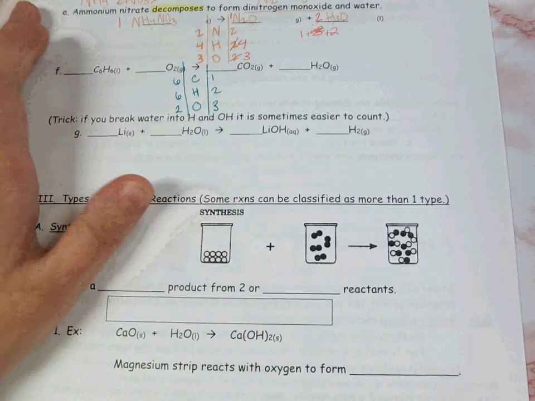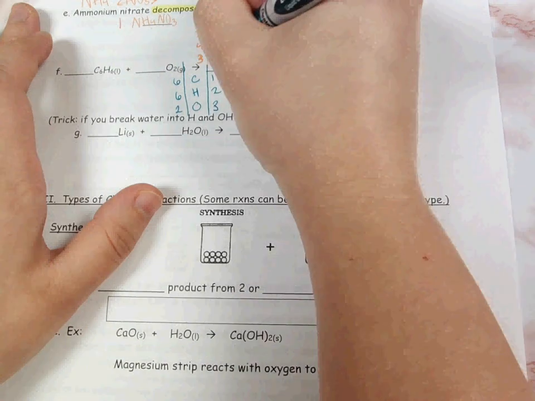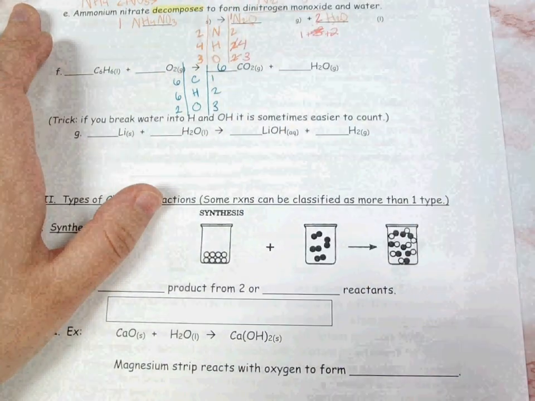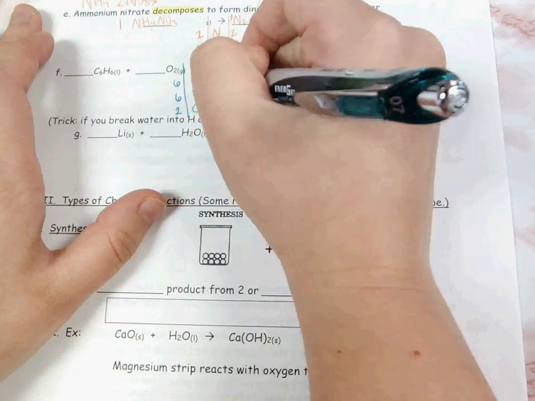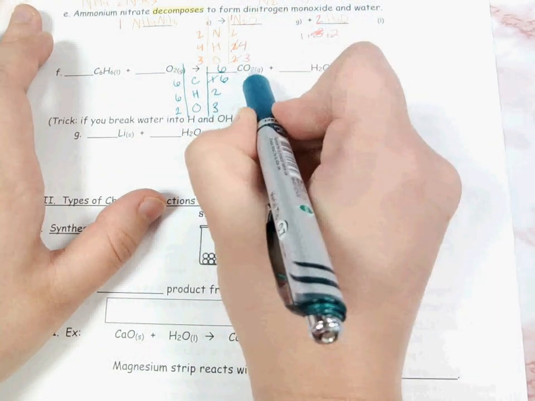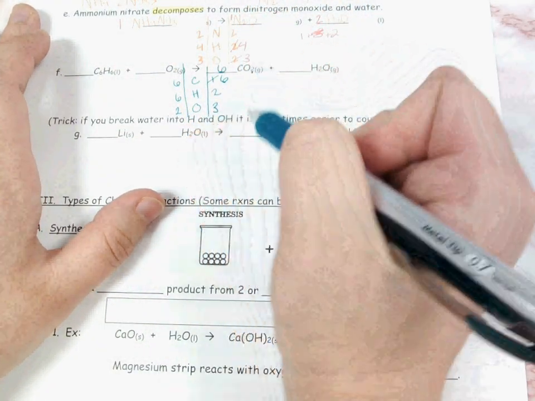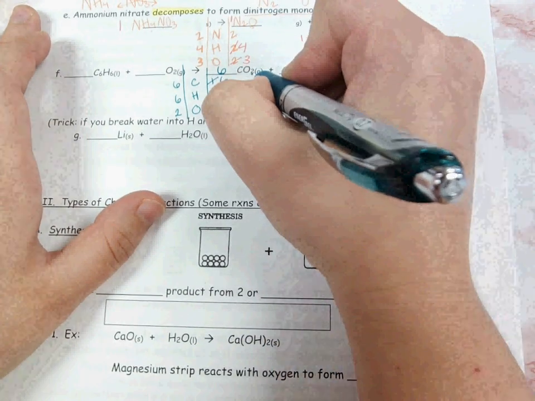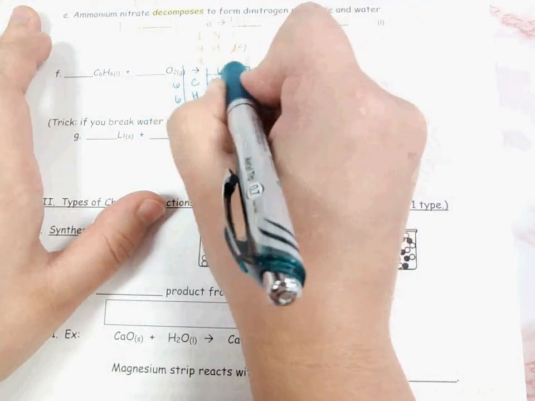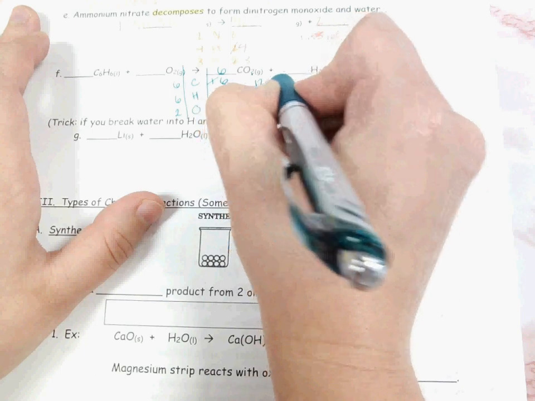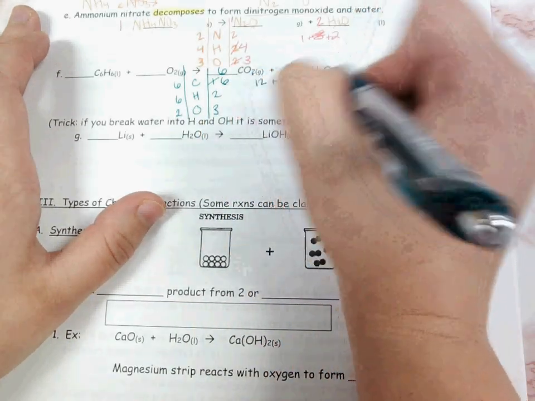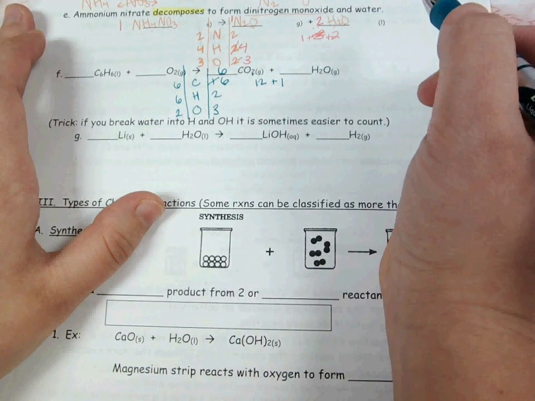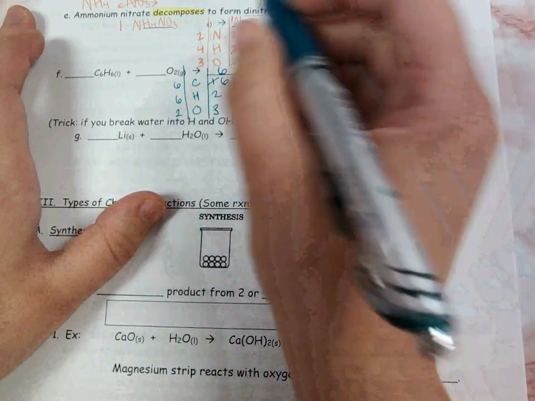A 6 where? A 6 in front of CO2, so 6 times 1 carbon gives me 6 carbons, and then 6 times 2 oxygen atoms gives me how many oxygens? I get 12 oxygen atoms from carbon dioxide, plus I have 1 oxygen atom from H2O. So how many? 13.